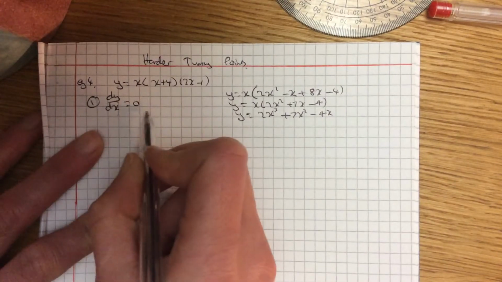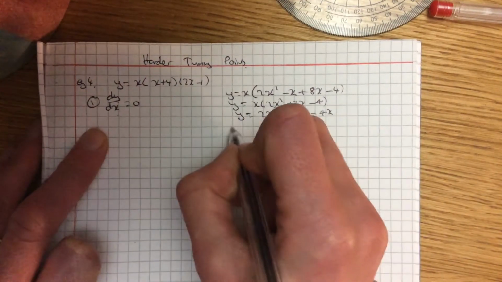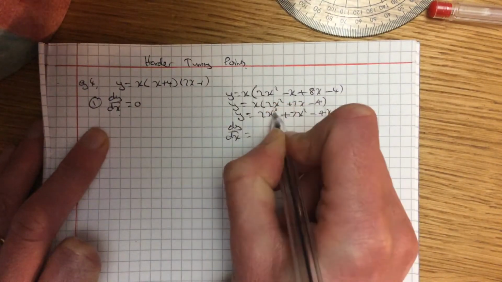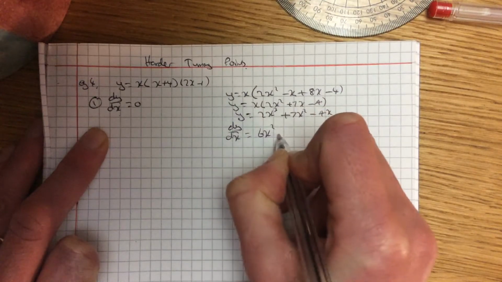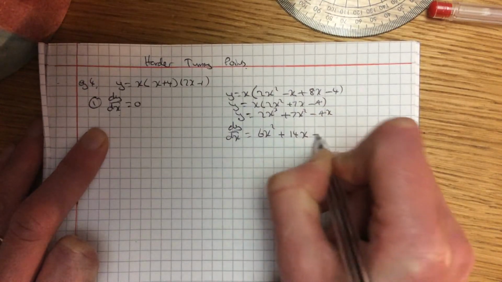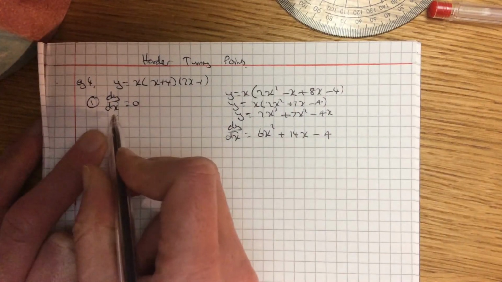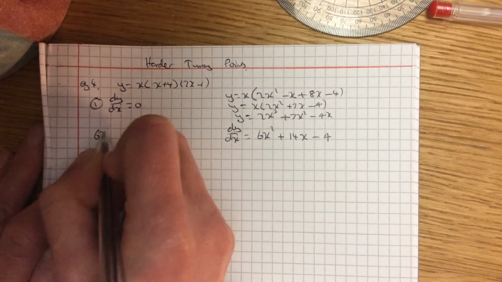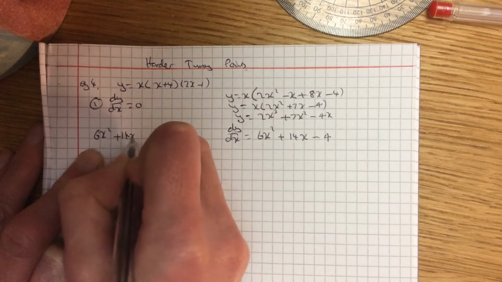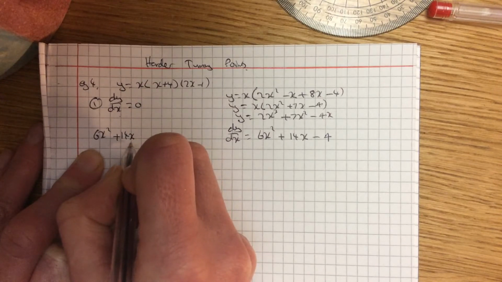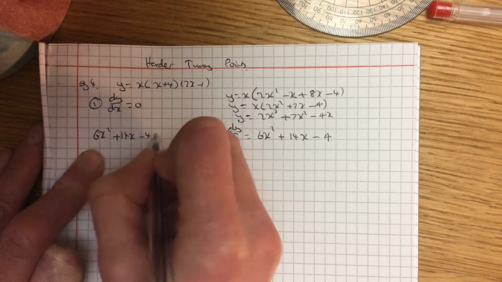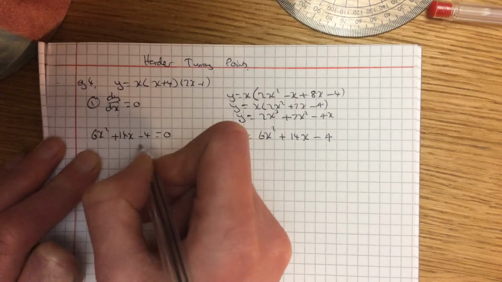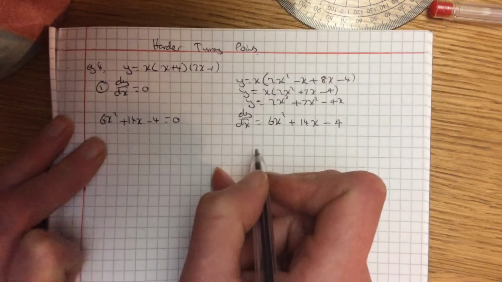Now, I'm trying to find dy by dx in my instructions over here. So let's do that. Power to front, take 1 off. Power to front, take 1 off, and x disappears. I've got to put the equal to 0 now. So 6x squared, add 14x minus 4 equals 0. You could try to factorise that if you want, but I wouldn't even start.